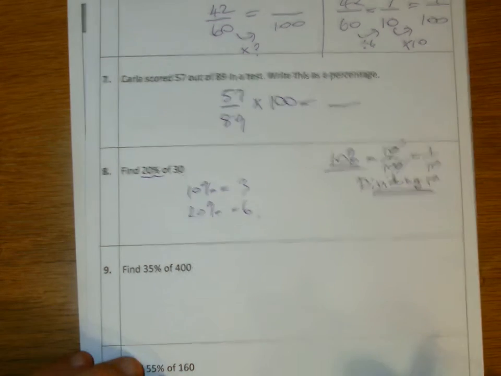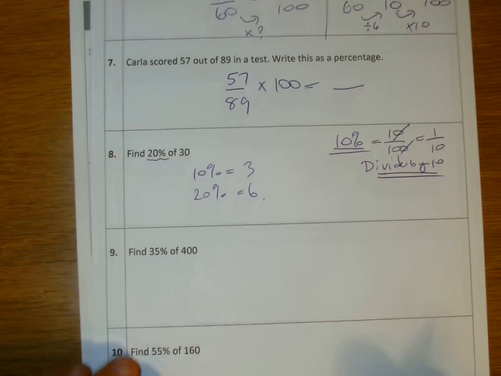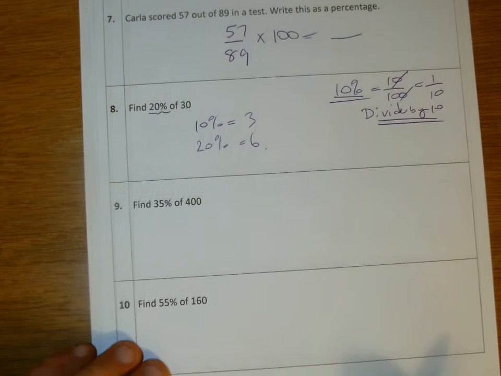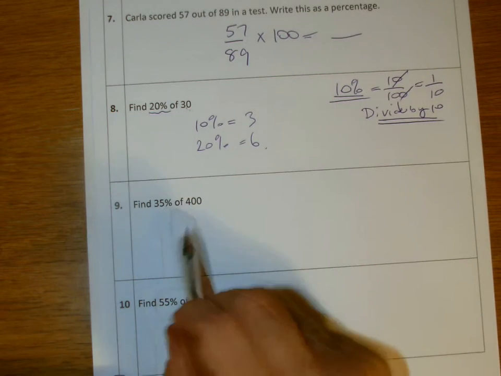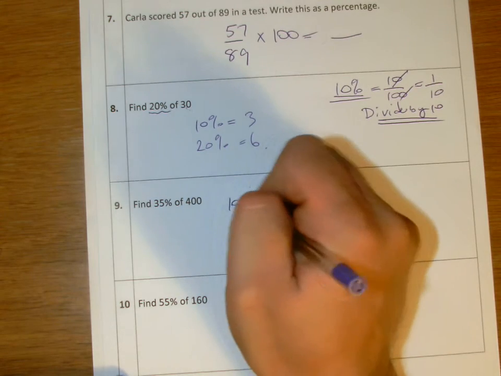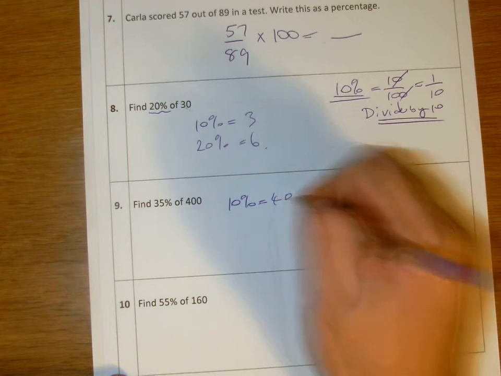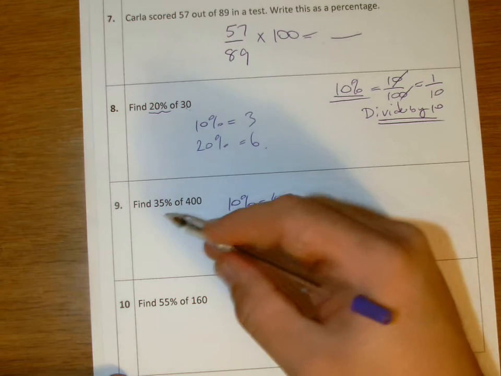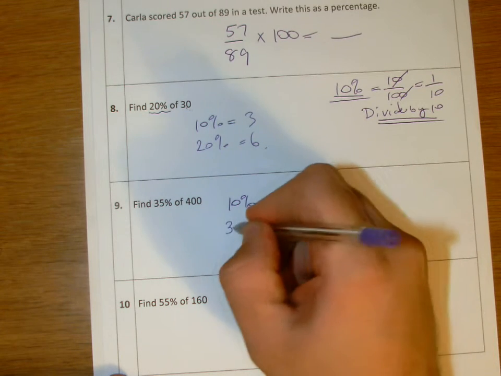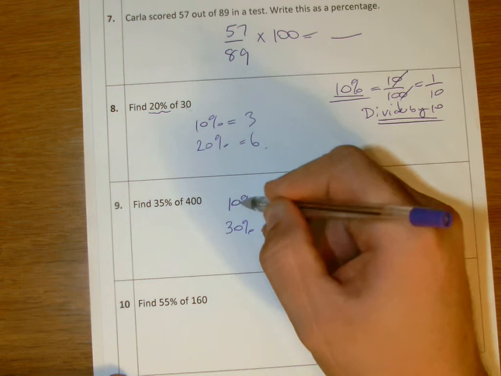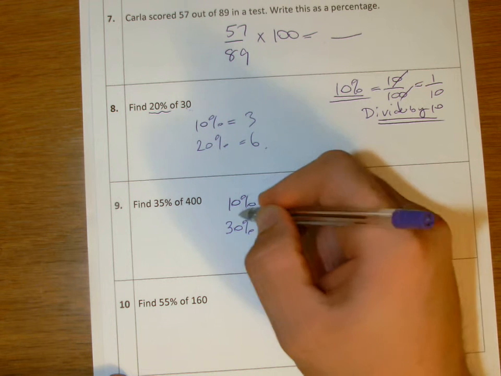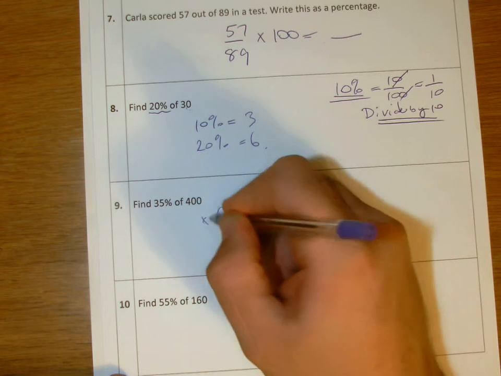Okay? Right, number 9. Again, just work out 10%. Divide 400 by 10. You get 40. You can get 30% from this easily, can't you, if you think about it. You just got to triple it, haven't you? Times it by 3, scale it up.